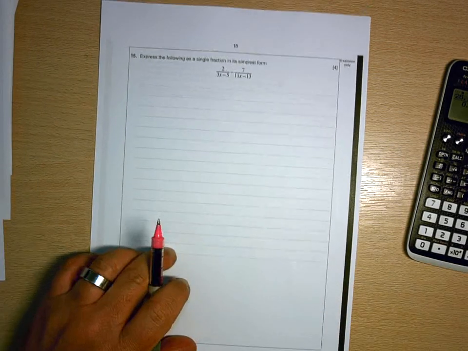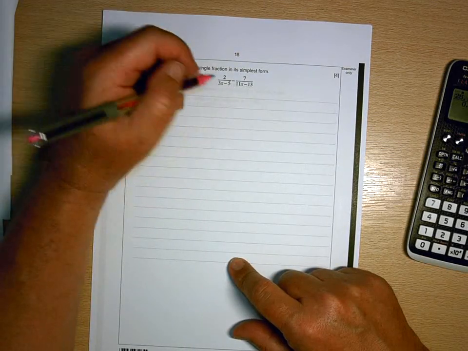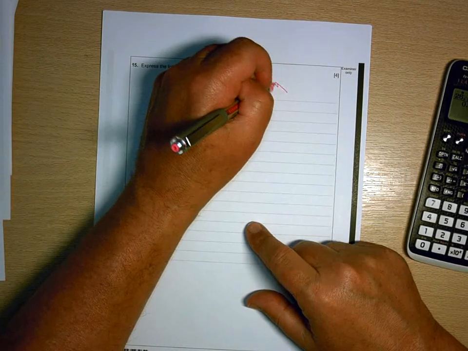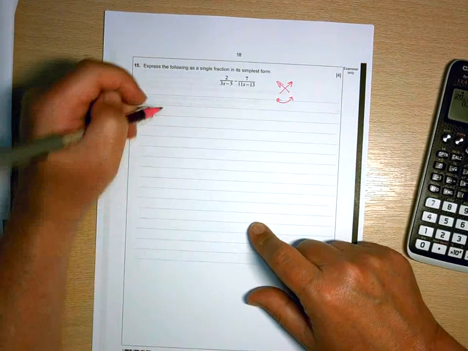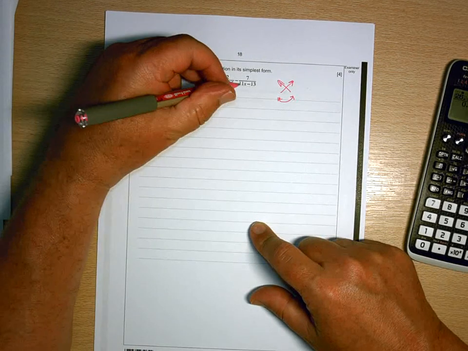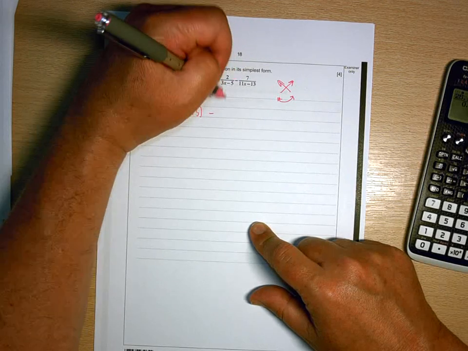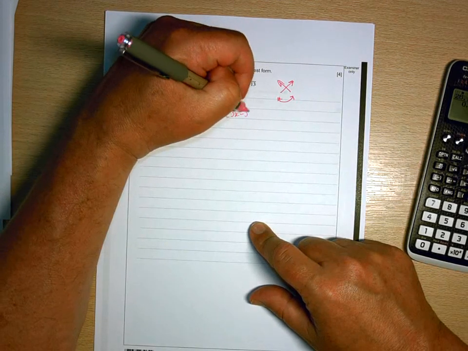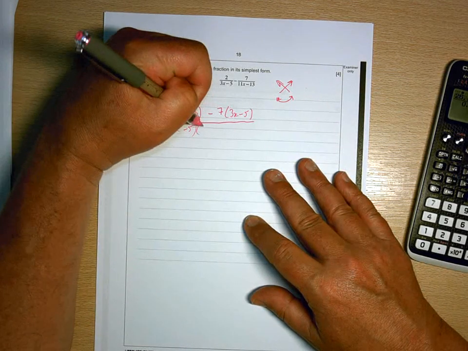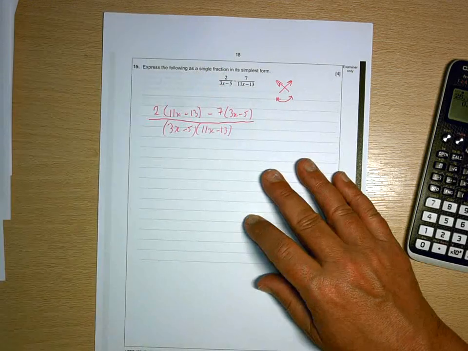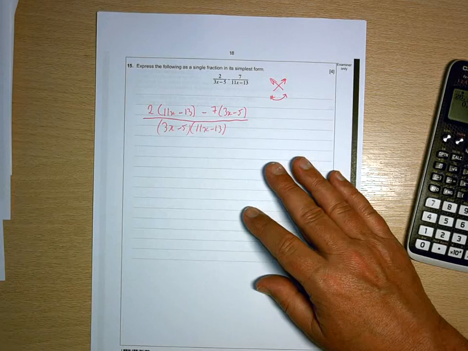Kiss and smile. So the kiss bit is where we're multiplying that bit, and then the smile is for the bottom part. So the top is going to be 2 times that minus 7 times that, all over 3x minus 5 multiplied by 11x minus 30. Okay, we leave the bottom untouched, so we don't go multiplying out the bottom, but we tidy up the top.